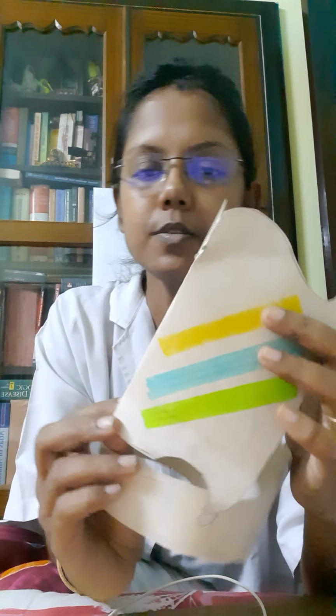In this session, we learn about another cartilage, that is the thyroid cartilage. As you can see here, it is formed by two lamella. This is one, this is another, and these two lamella are joined here, and this is forming one angle.